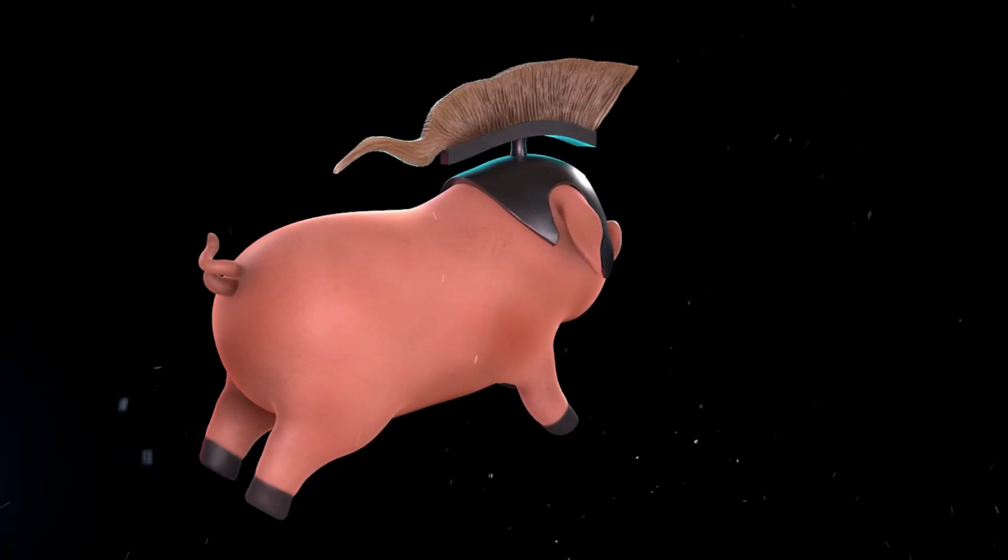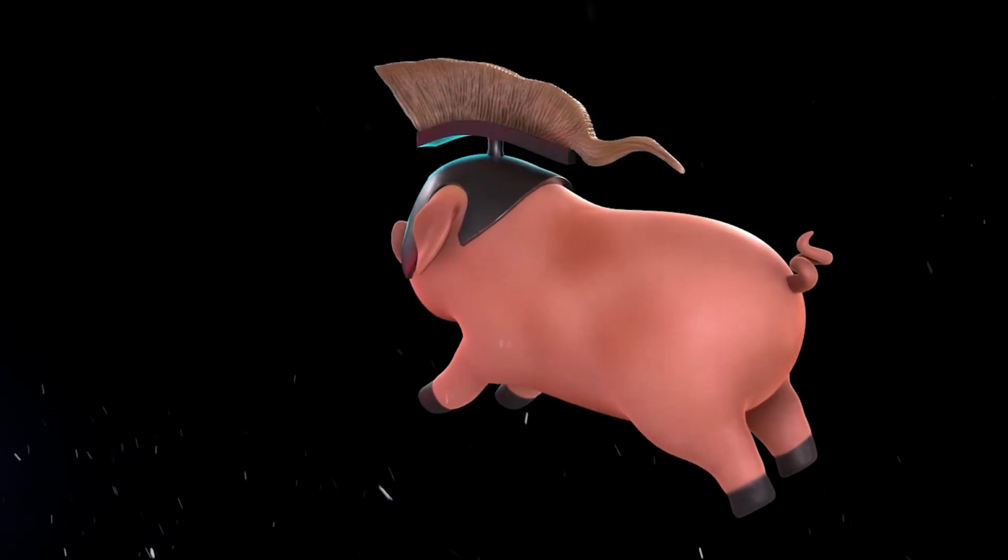pig character sculpting. Some boring parts are in time-lapse.